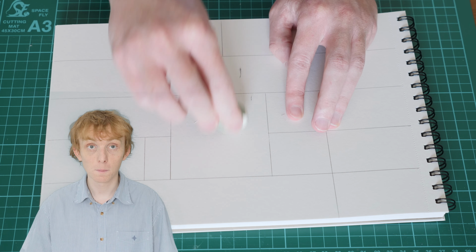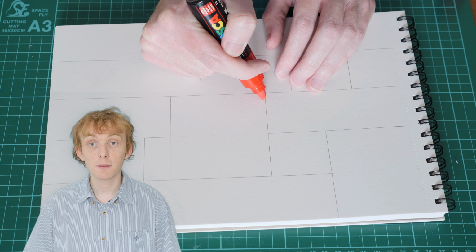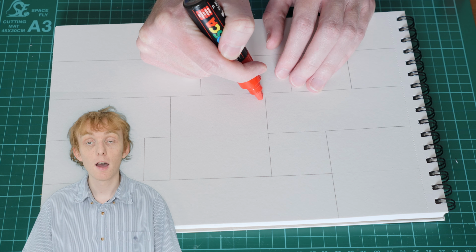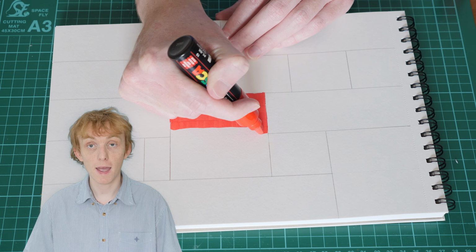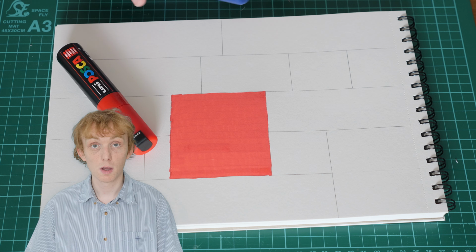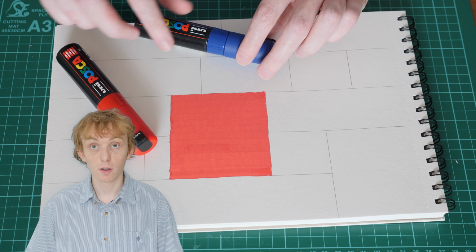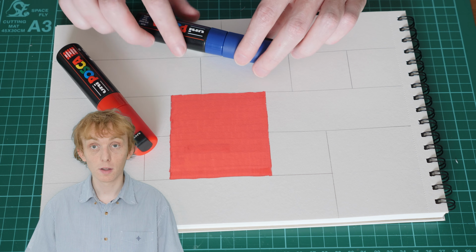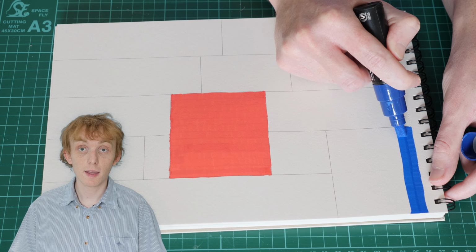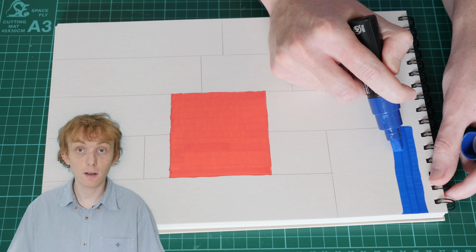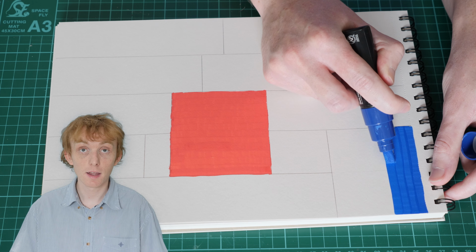Now it's time to add some colour. I'm sticking with red, blue and yellow like the original Piet artwork, but you can use whatever colour you like. I'm choosing to use Posca paint markers, but any sort of paint, pencil or any other medium will work. Try to stay within the lines. This is a key characteristic of Piet's work. He had strong perpendicular lines which gave the effect.